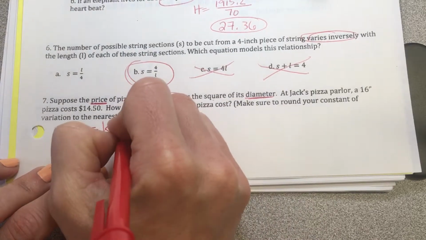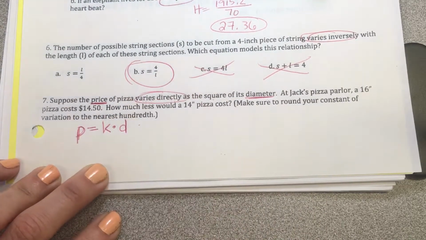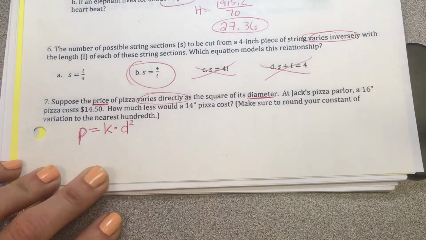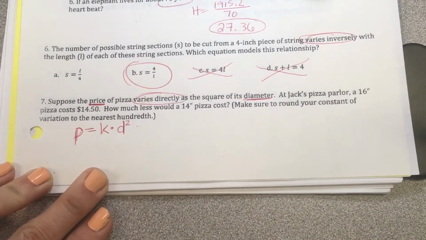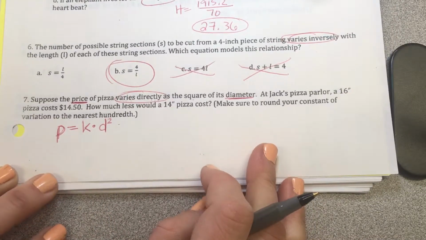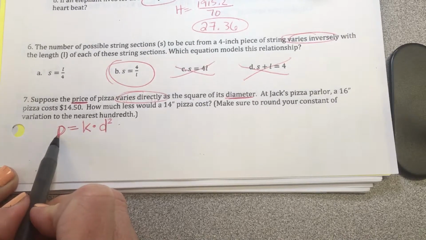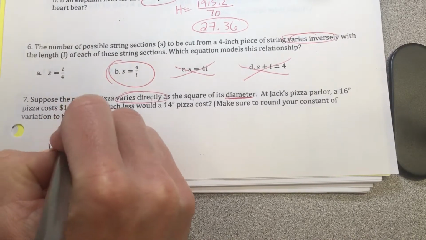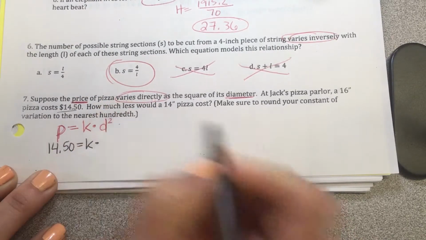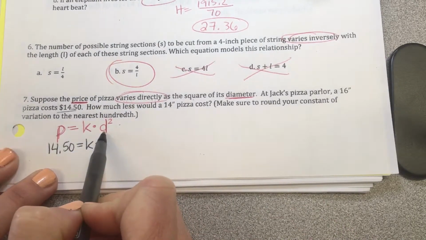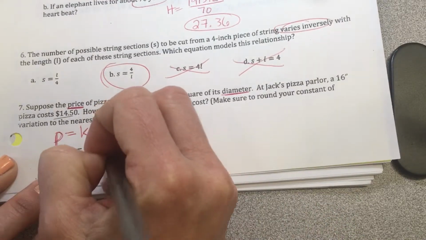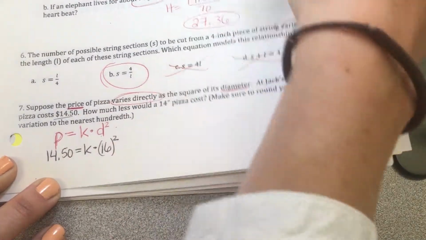So you have to put D for diameter, but what do you have to put with that D? A square with it. You have to put a square with it. So you work it the same way. First of all, what's the first price they give you? $14.50, that's the price. K times, what's the diameter of that pizza? It's a 16-inch pizza, so that's your diameter, and you have to square that.